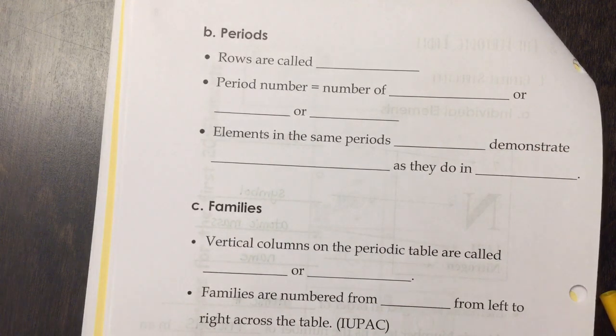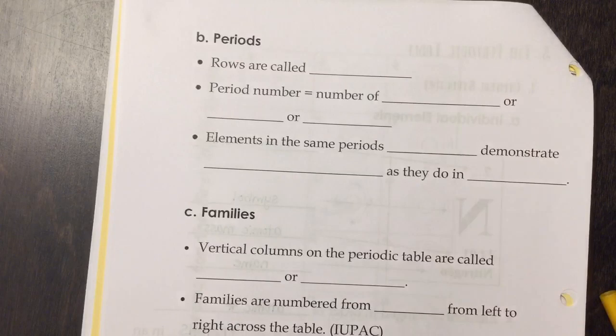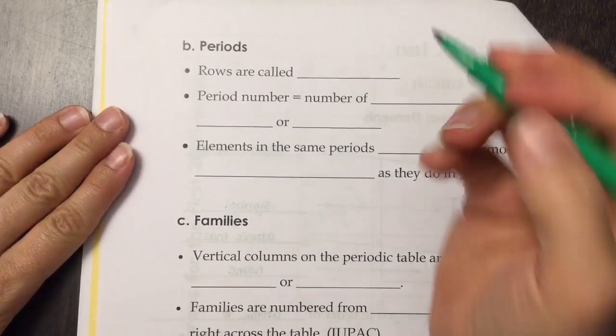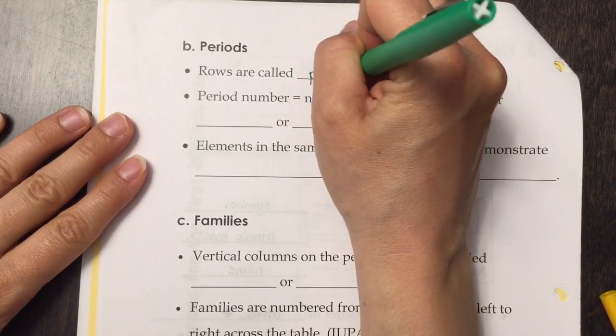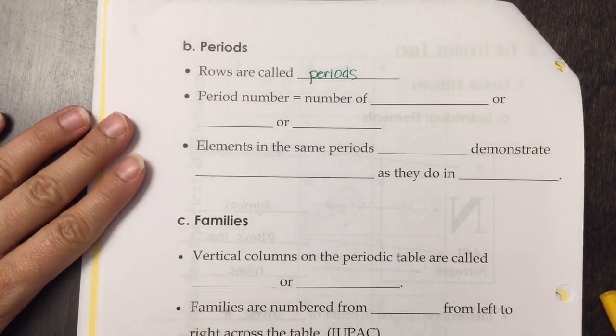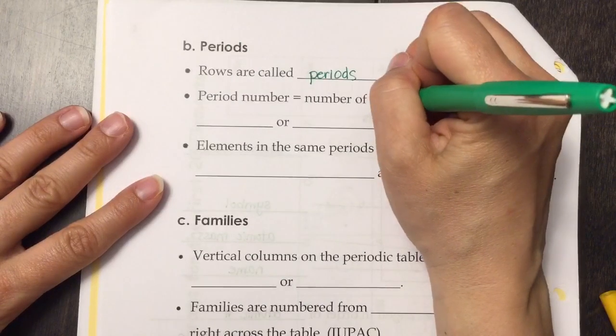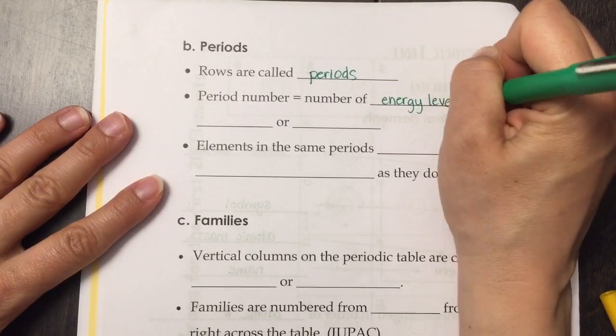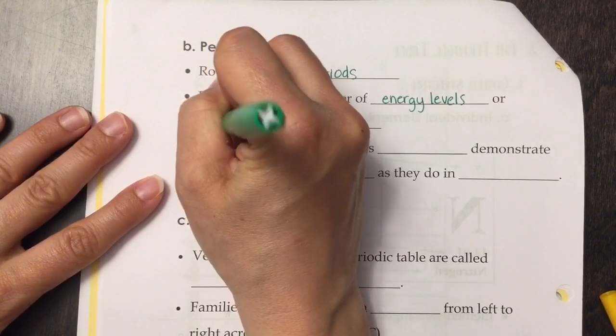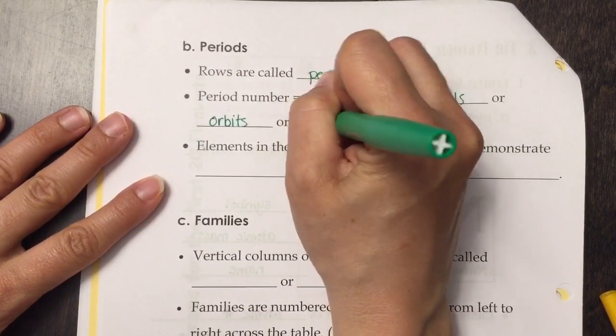Okay, so next up, periods. What are periods? The rows on a periodic table are called periods. The period number equals the number of energy levels or orbits or shells.